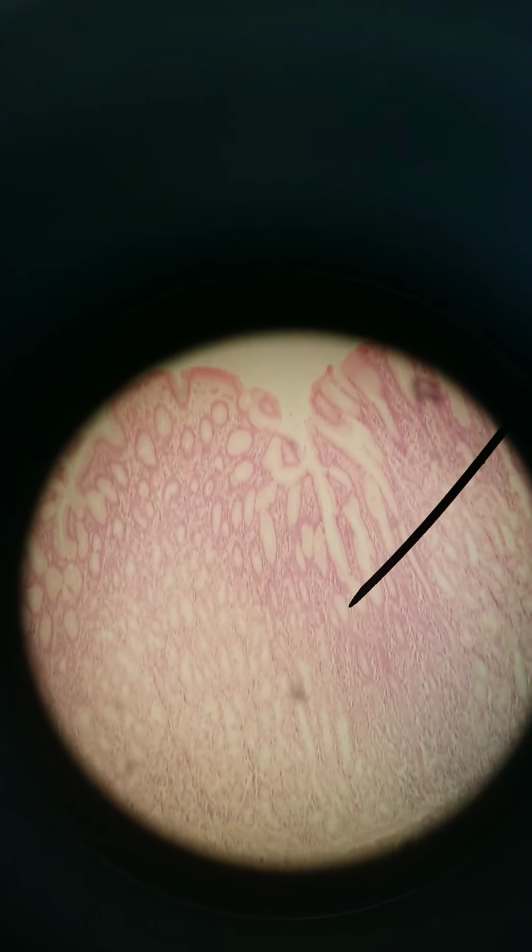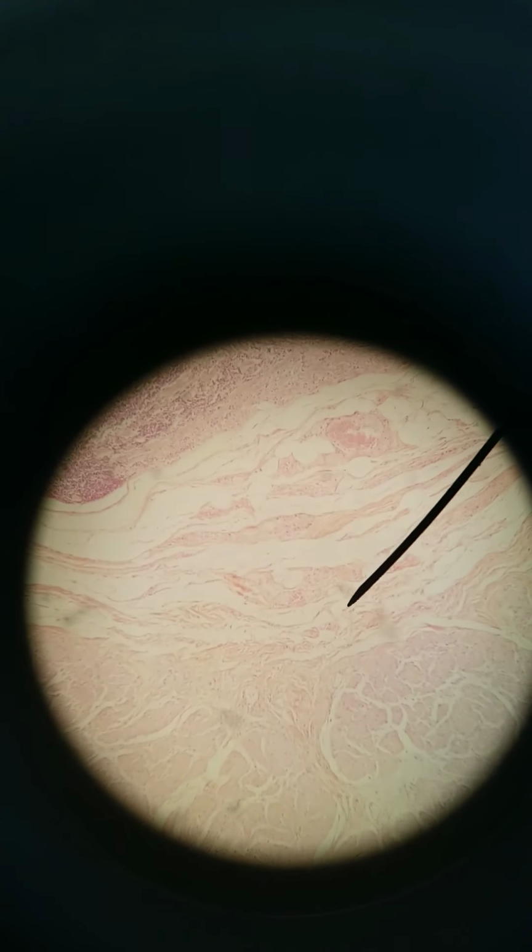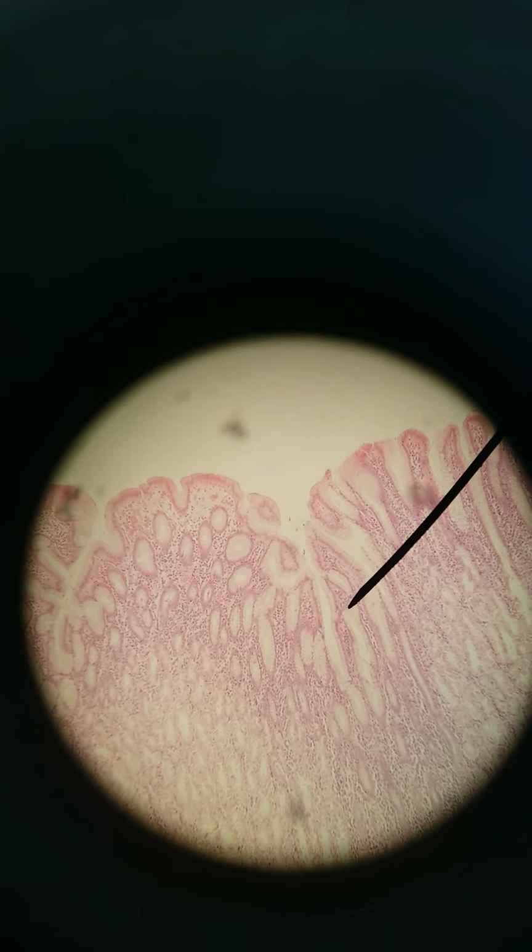So very, very deep, like from the lumen side, there's the apical side, all the way down to around there. And that's when we can finally get the lamina propria and the muscularis mucosa, submucosa, muscularis externa, lots of it, and then serosa. We're at 100x. Let's go to 400.